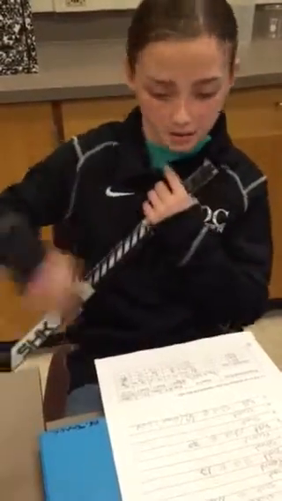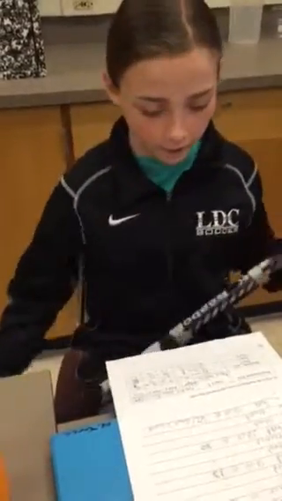Gather stick, ball, tape, meter stick, and pencil. And then hold stick at 77 centimeters, standard, and then shoot, and then record. Hold stick at 13 centimeters, shoot, record. Hold stick at 30 centimeters, shoot, record. Hold stick at 62 centimeters, shoot, and then record.